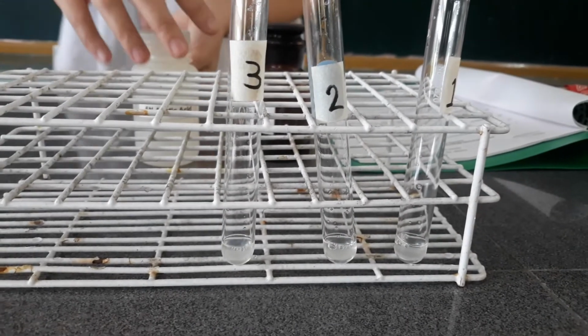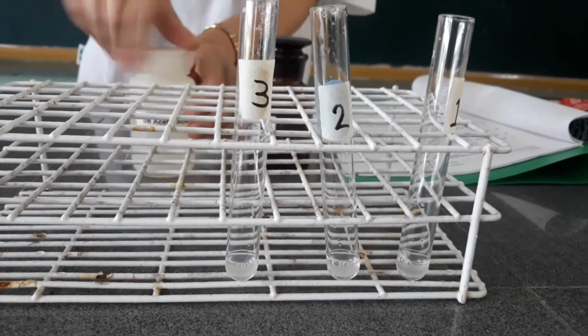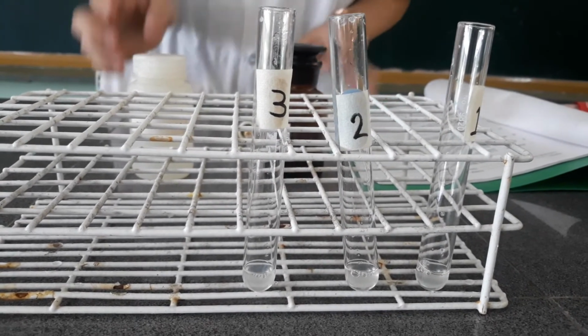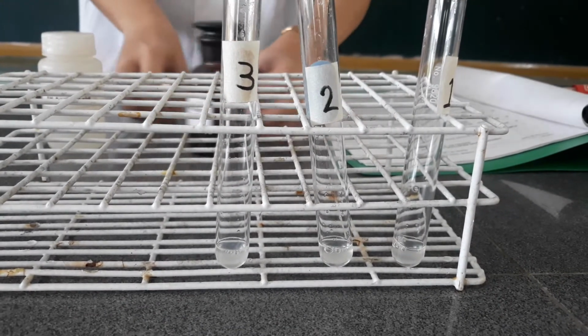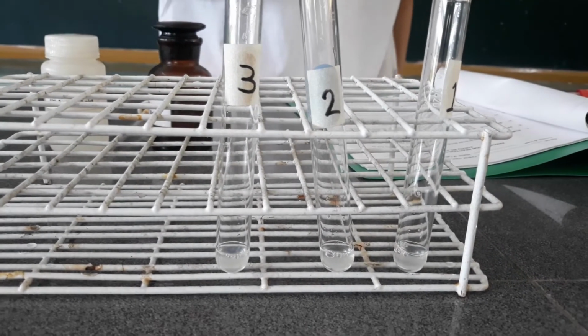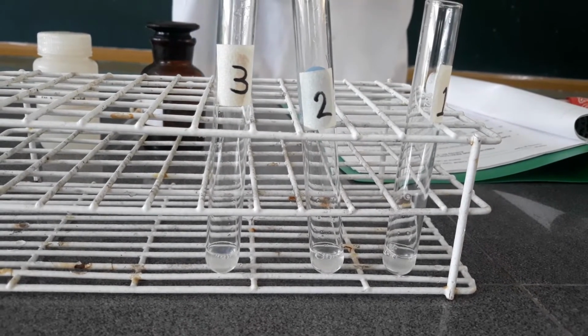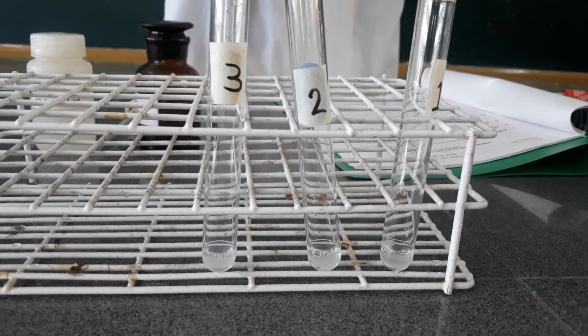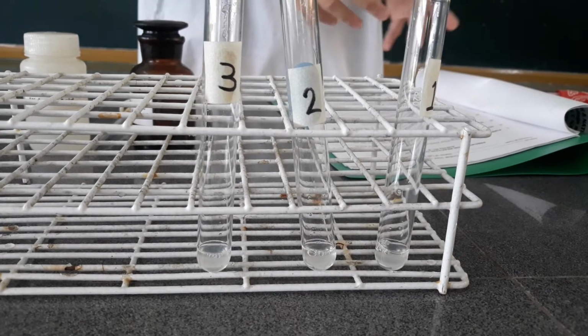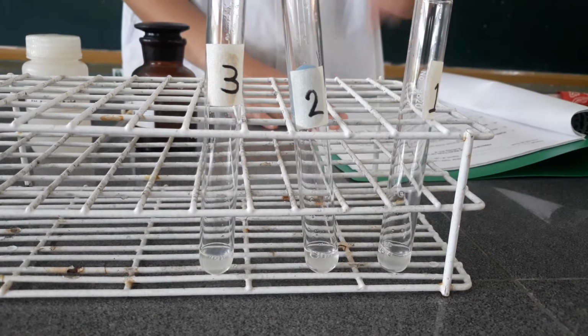Then the last tube will just serve as our control, so I'm not going to add any more solution to it. Now, after adding all the necessary reagents, I am going to boil each test tube on the fire, and let us compare and observe the results obtained on the 3 test tubes.